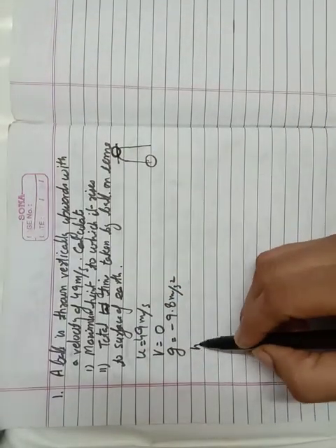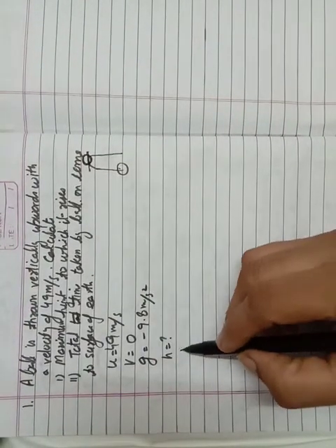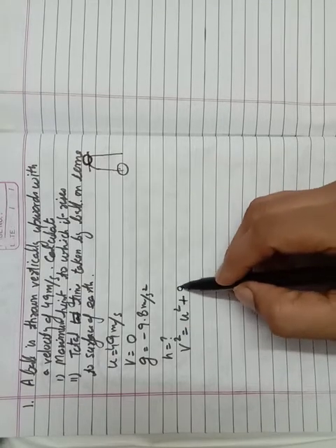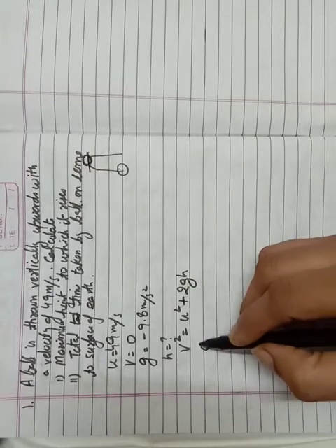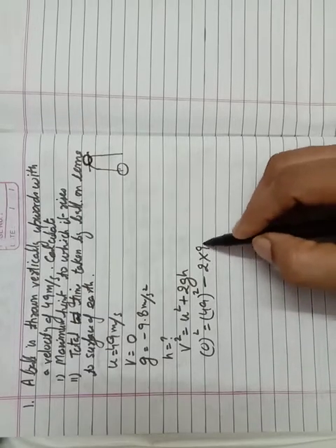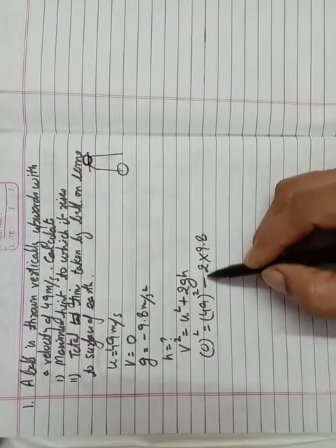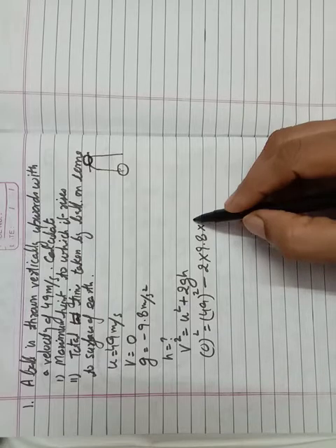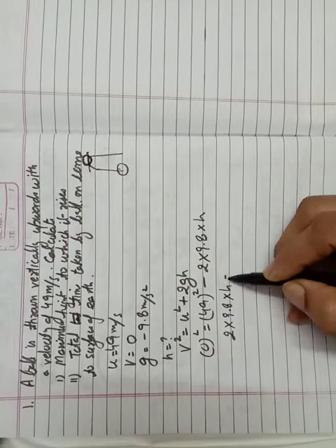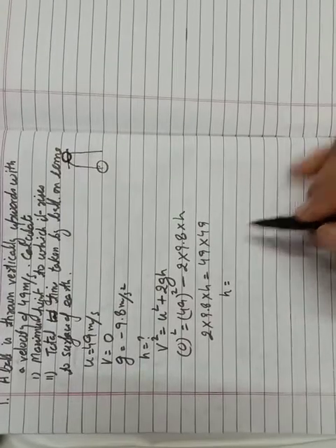First you have to find the maximum height to which it rises. It means you have to find h. Which equation of motion can we use in this question? We can use the third equation of motion, v square is equal to u square minus or plus 2gh. Put the values: 0 is equal to u square minus 2 into g into h. So 2 into 9.8 into h is equal to 49 into 49. By calculating it, we can find the value of h.